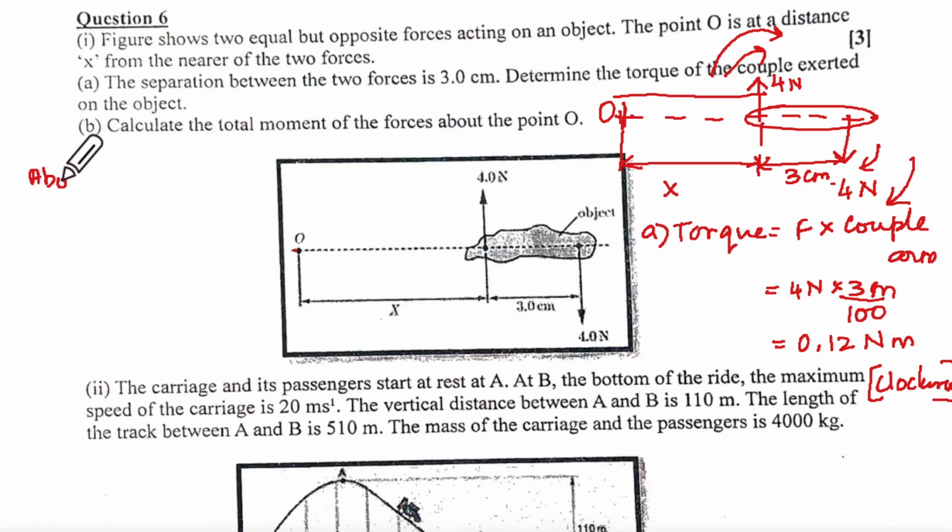We'll have to take the moment about O. Can we name the forces? If you take this as F1 and this as F2, so about O, F will be moving it this way, correct? Yes, anti-clockwise. And this will be like this, correct? Yes, ma'am, about point O.